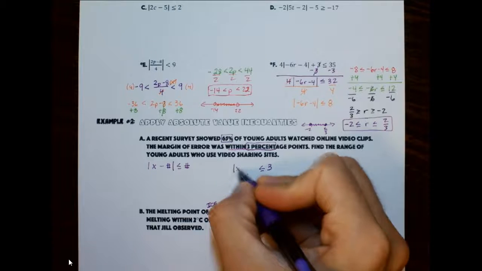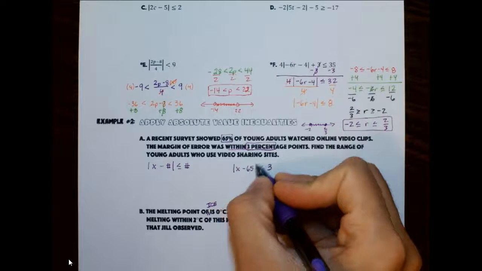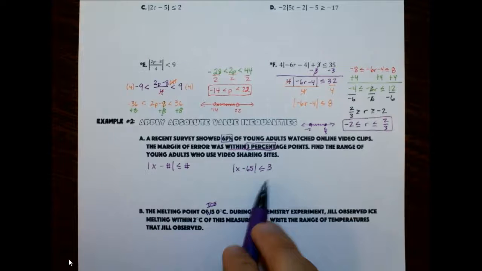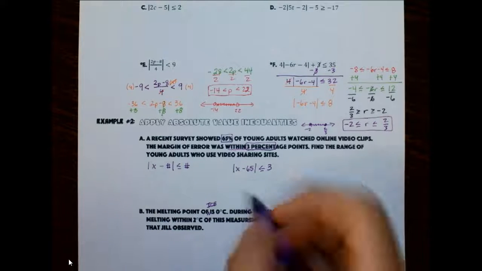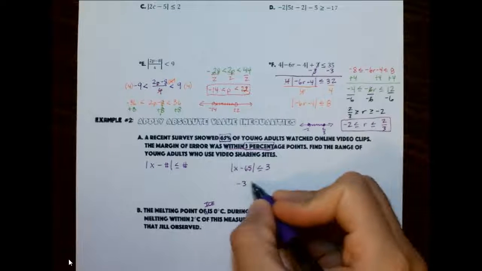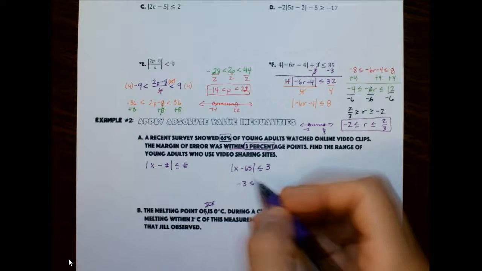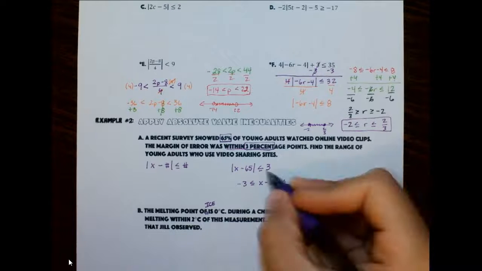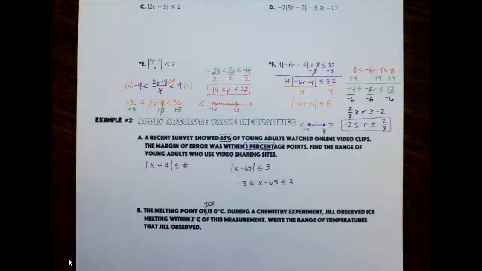Inside the absolute value, I will have x minus 65. And now when I go to set up and solve, I want to take the opposite of this number, put it on the left, bring down my inequality symbol, what's inside of the absolute value bars in the middle, bring down my inequality symbol, and then positive 3.